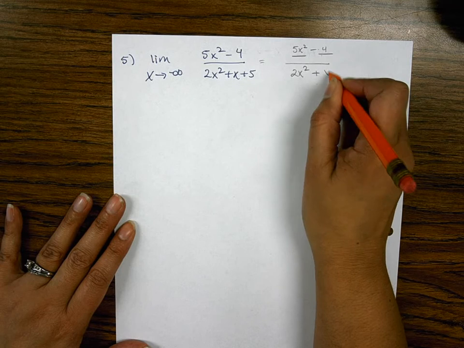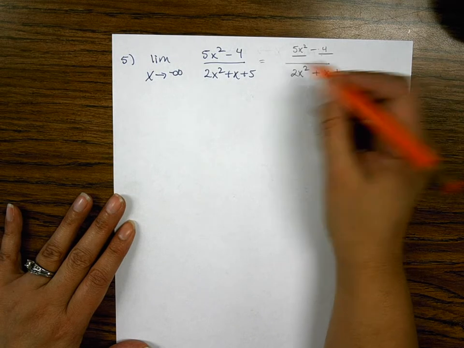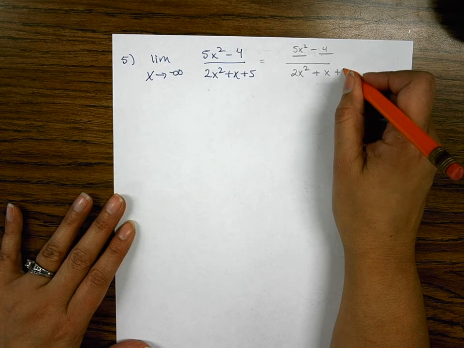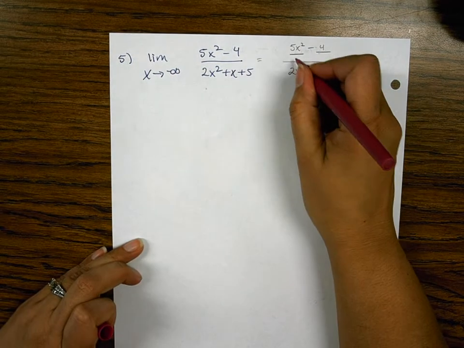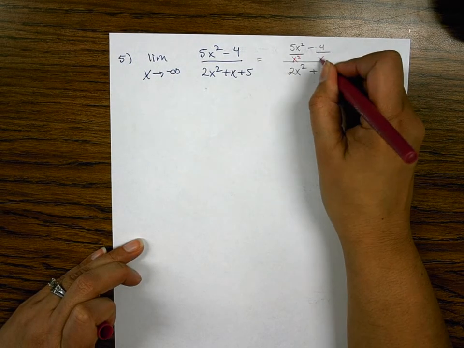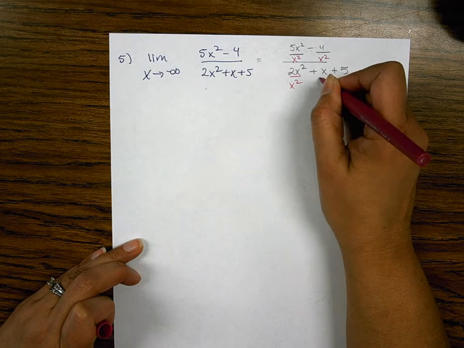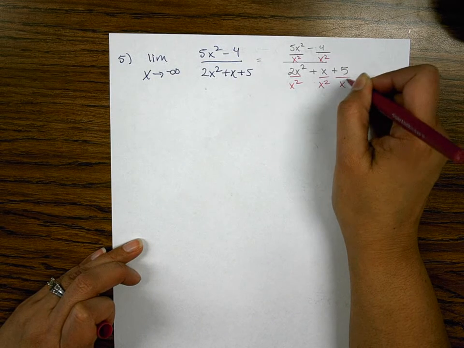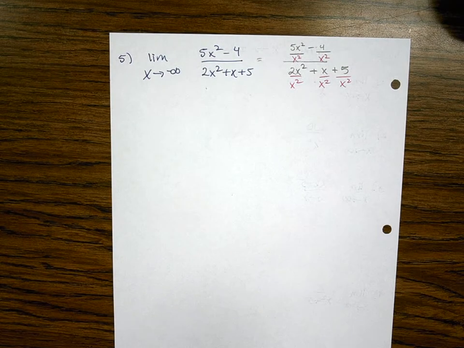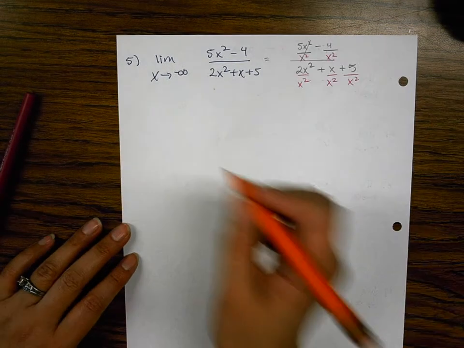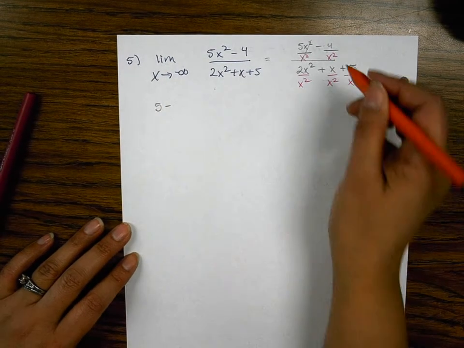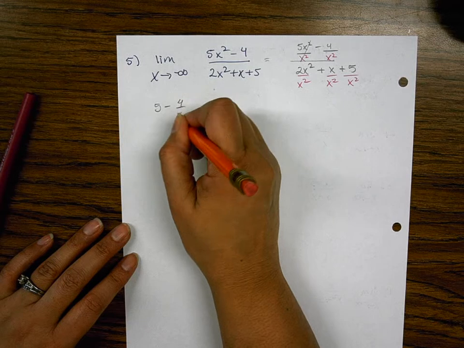And you never divide by like 5x squared or 2x squared, just an x or an x squared or an x cubed, depending on what the largest exponent is. And since the largest exponent, top and bottom, is x squared, I divide everything by x squared. Okay, that's going to reduce, leaving behind a 5, minus nothing reduces, 4 over x squared.